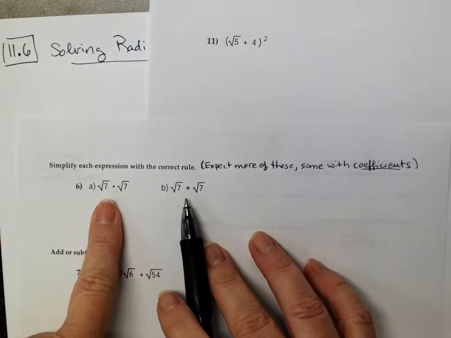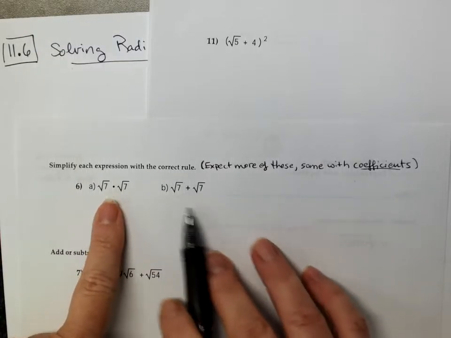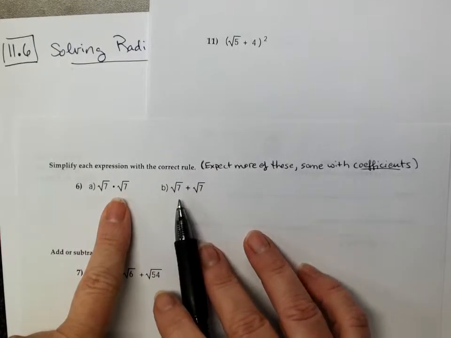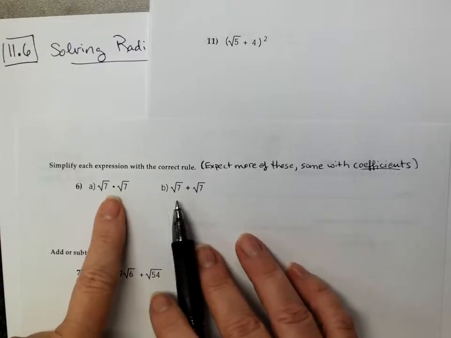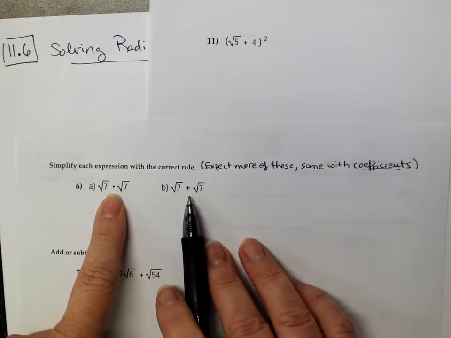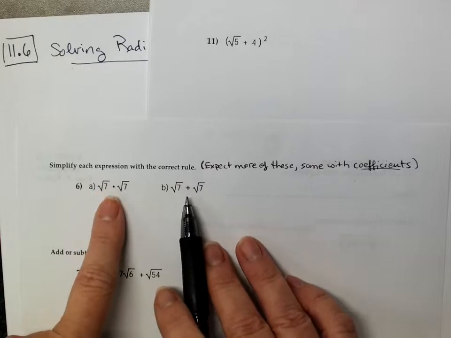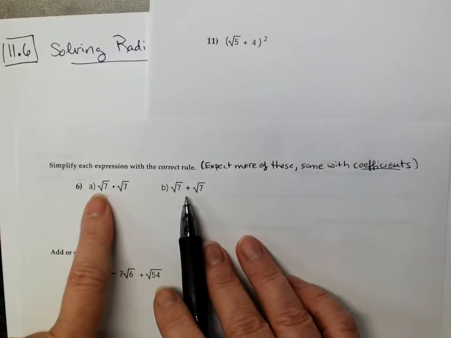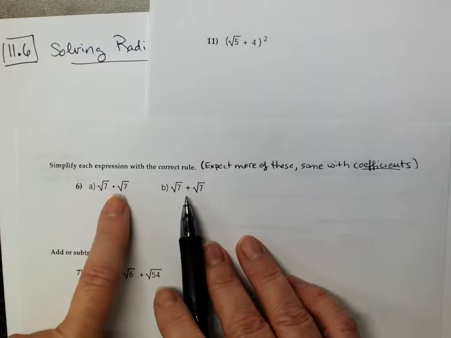So the practice test hints that this is important. But I just want to point out on the test, just like in our notes, what we do in class and the notes and examples we do are also important when you study. And so being able to distinguish between the product rule and adding two like radicals, and the product rule, whether you have coefficients of 1 or other coefficients, how you handle that is really important. So whether this is just square root of 7 times square root of 7 or 2 square root of 7 times 3 square root of 7.